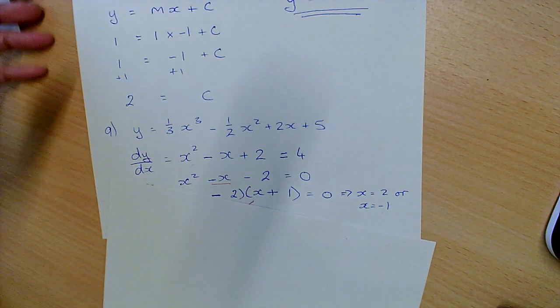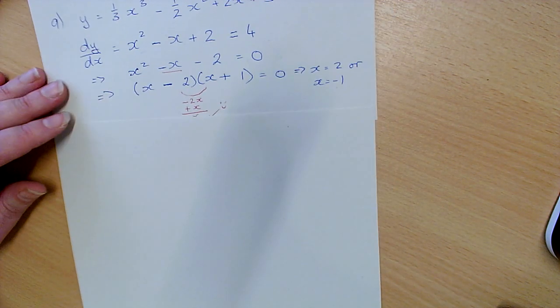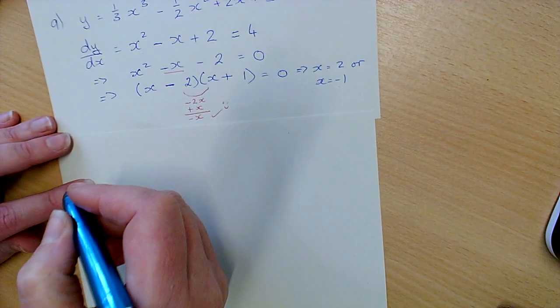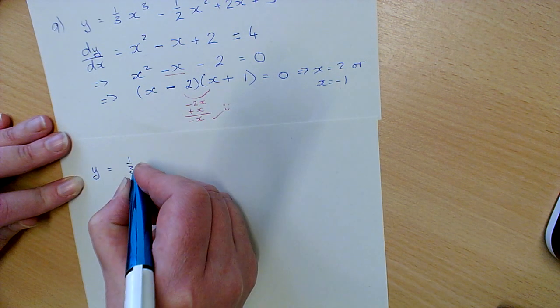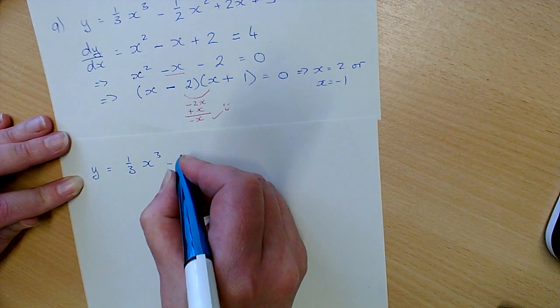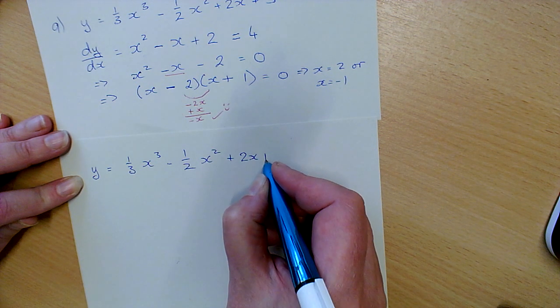So I'm going to say, okay, if x equals 2, well, we had an equation for y, it's here. Y equals 1/3 x cubed minus 1/2 x squared plus 2x plus 5.